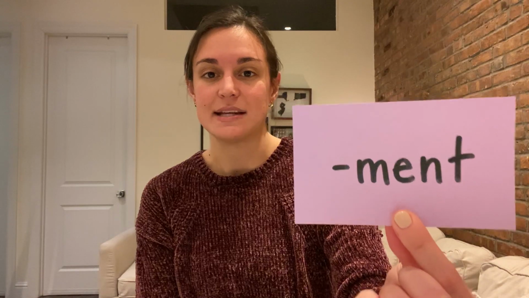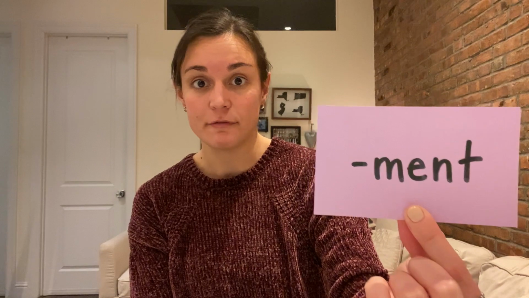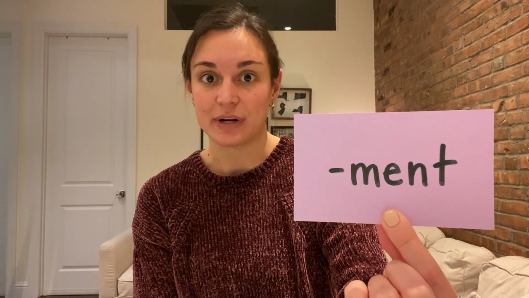And the third suffix for this week is ment. Suffix ment says ment. When we add this suffix to the end of a base word, it usually means the result of. So if you think of a word like shipment that ends in ment, if you get a shipment, you get a delivery. So it's like the result of something being shipped is a shipment. It's just an example. So those are the 3 suffixes for this week.